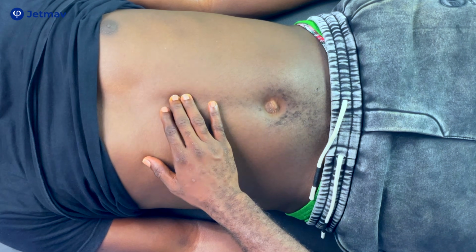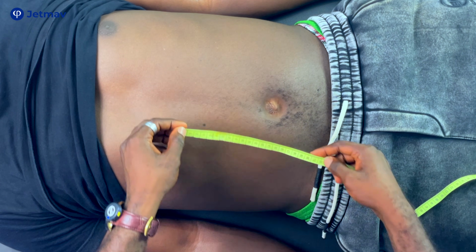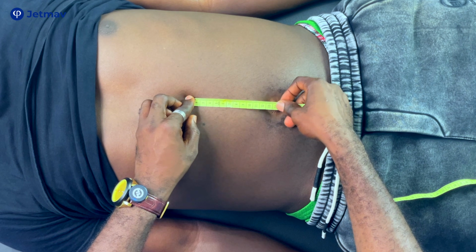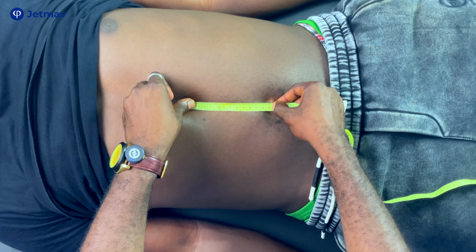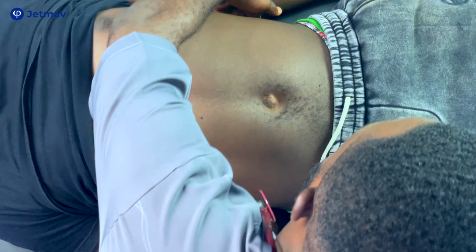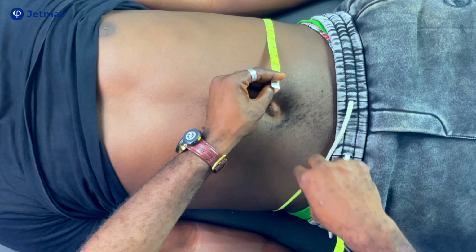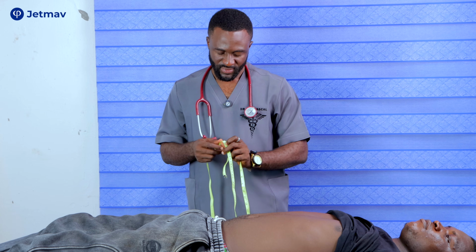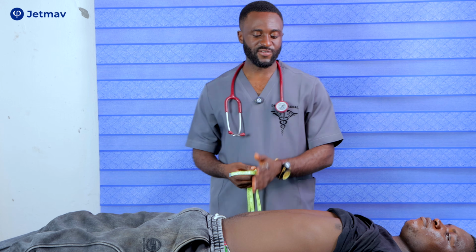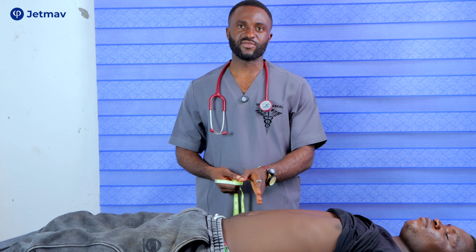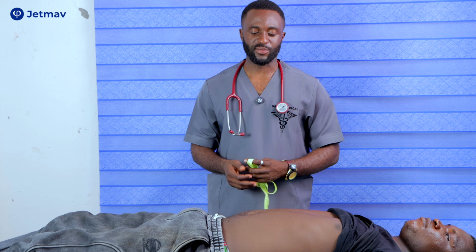So since we've gotten the xiphisternum, you measure from the xiphisternum to the widest diameter, which is around the umbilicus. Then you now measure around the patient. Ensure that the tape is at the widest diameter. So the abdominal girth in this patient is 94 cm, 12 cm from the xiphisternum. That is how to check for the abdominal girth.